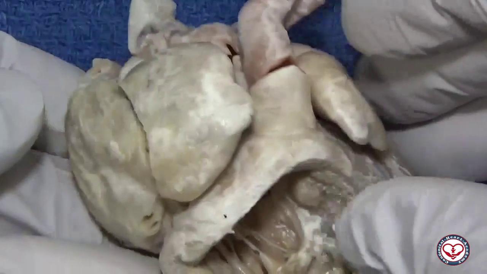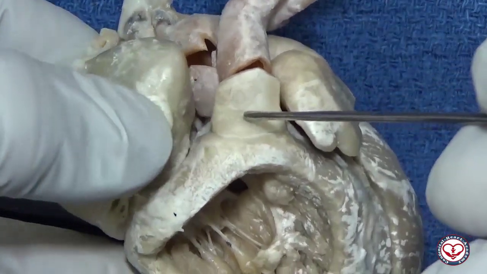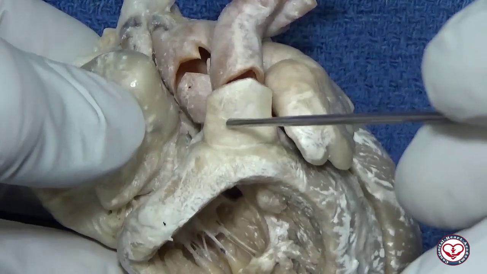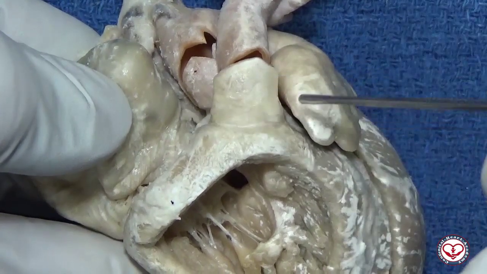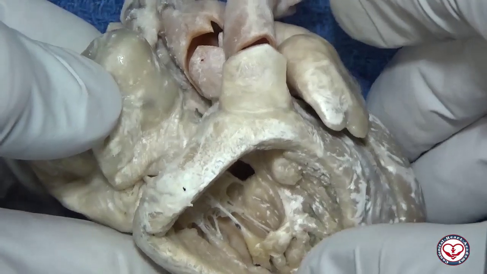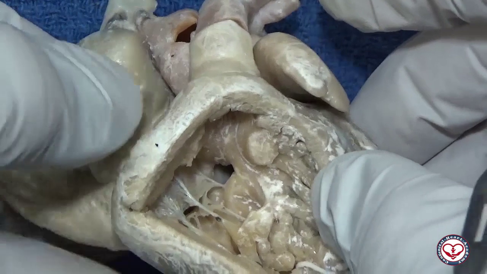If we look at another heart with transposition and usual atrial arrangement, you'll note that the aorta is in a much more directly anterior position relative to the pulmonary trunk, and this shows us that the arterial trunks can rotate around one another in hearts with transposition as they exit the ventricular mass.